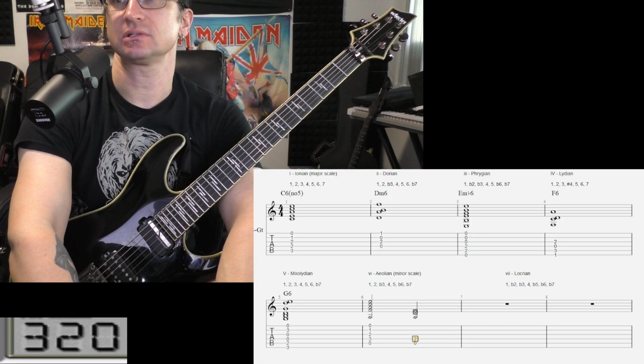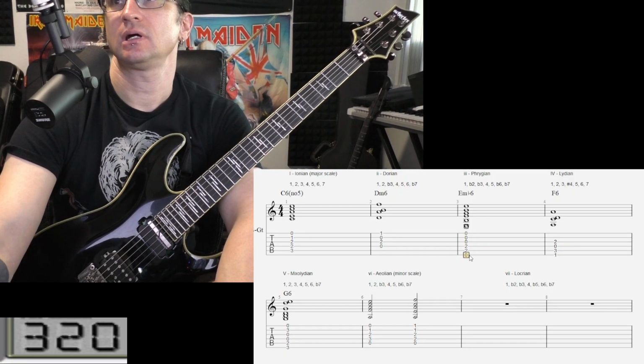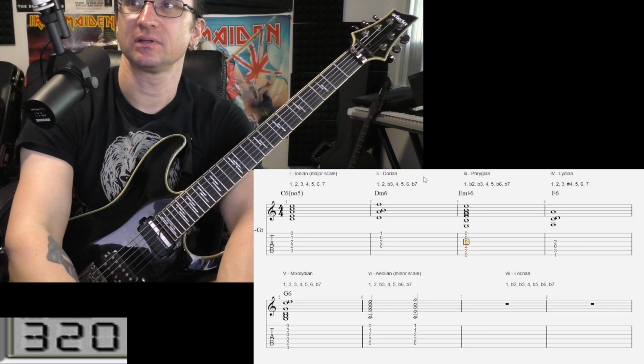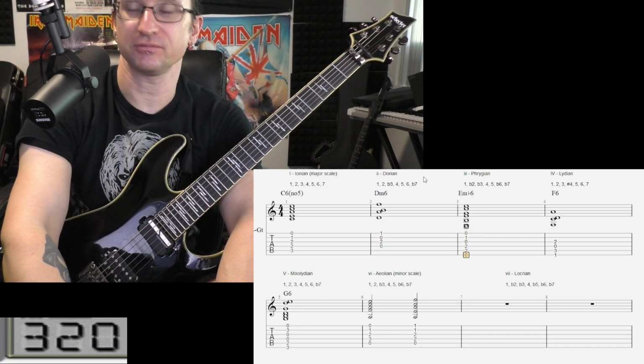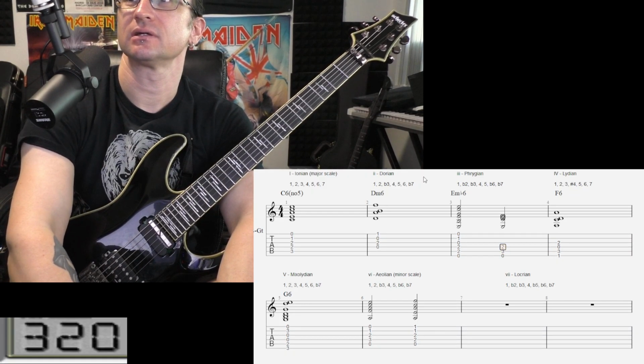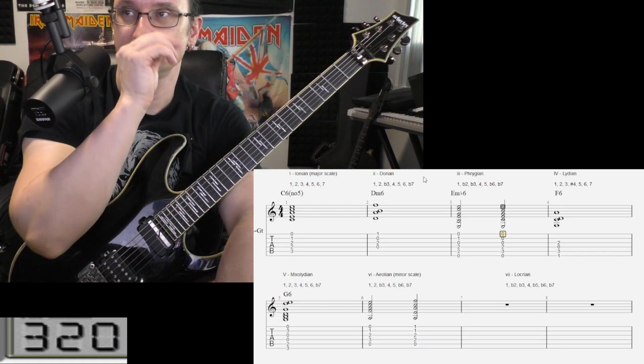And you know what? I should list both of those for the other one as well. I didn't even change the dang thing. Whoops. There. Now it's an E minor flat 6. Okay.